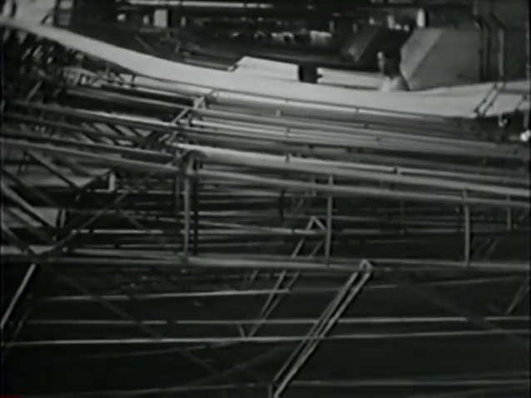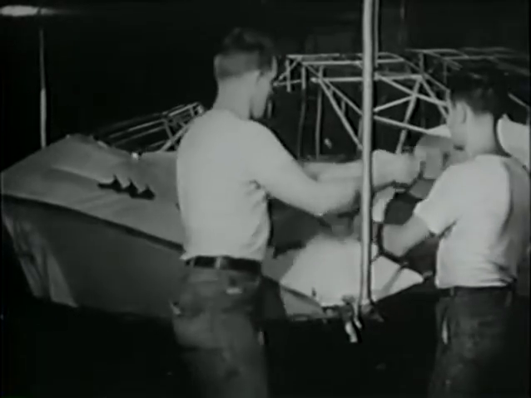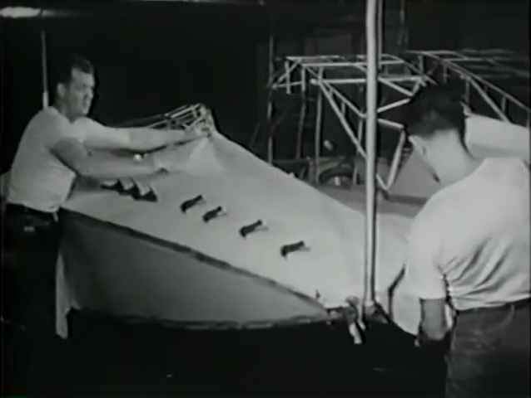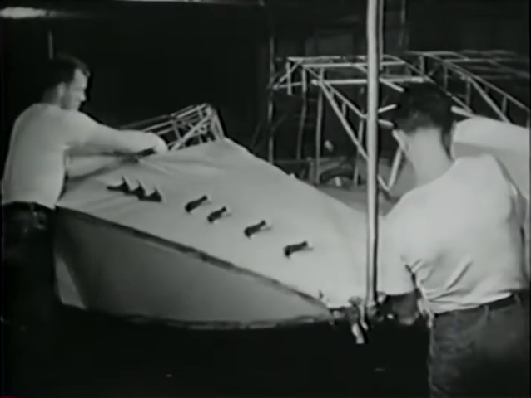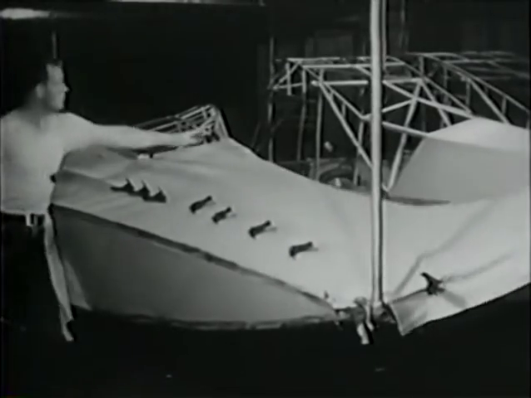The fabric used for covering is a finely woven long staple cotton material which has been mercerized to strengthen it and increase its absorption characteristics. The cloth is stretched over the tubular framework and is securely fastened in place by the strong adhesive qualities of airplane dope.